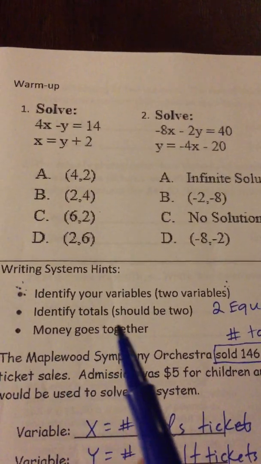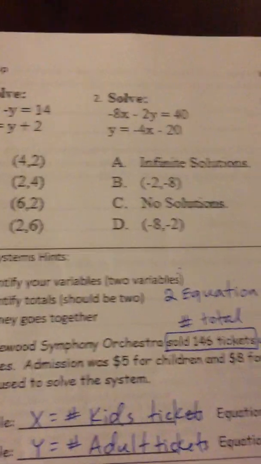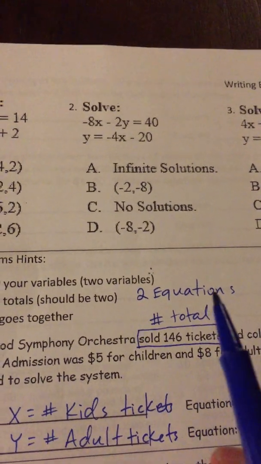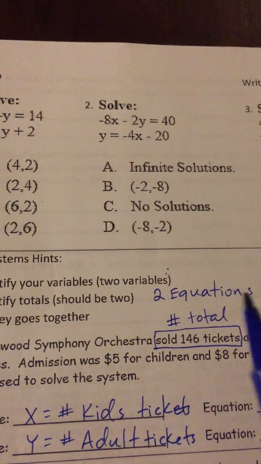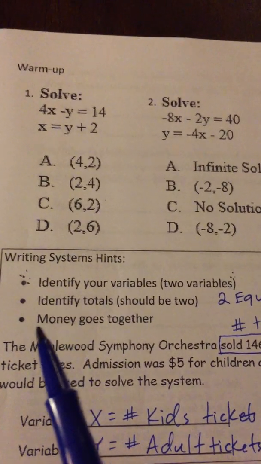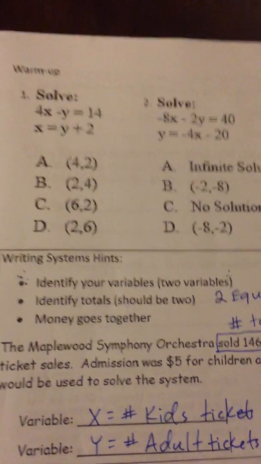And most of the situations will have two totals to it. They will always give you enough information to write two equations, because if I'm doing a system of equations, I am writing two equations. And they will always give you enough information to write two different equations. All right? Because I'm going to use those two equations to solve it. And when you're making a money equation, all the money pieces go together. So you'll see what I mean by that in a second.